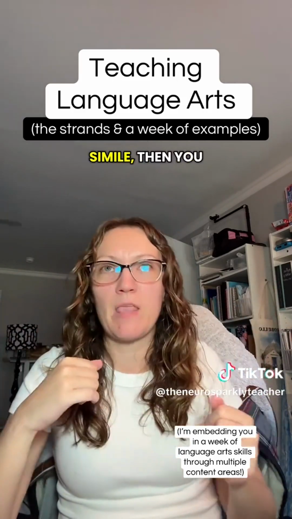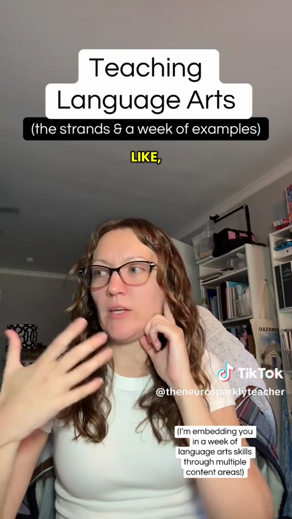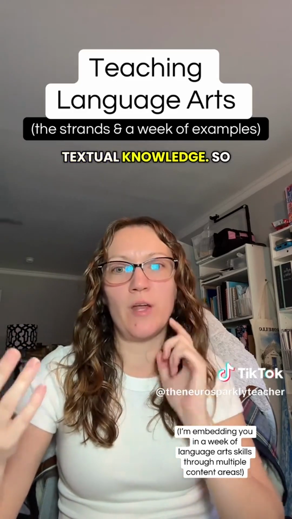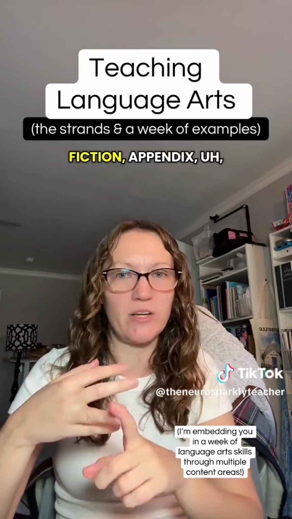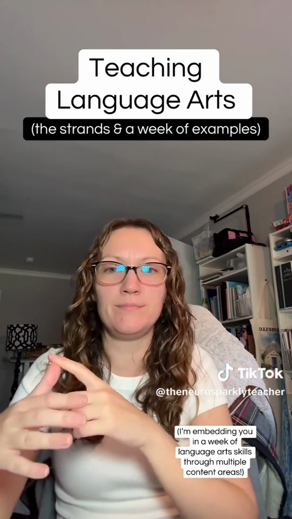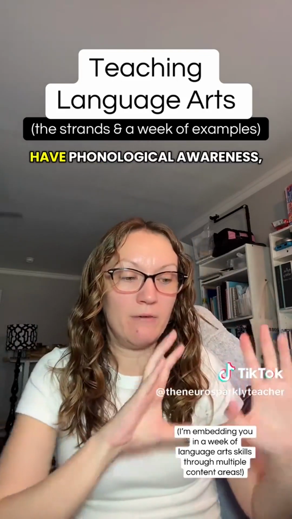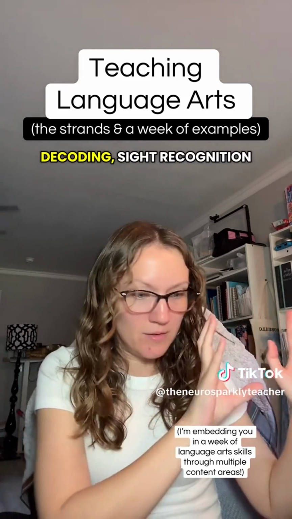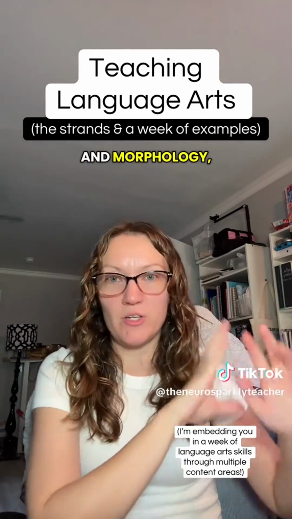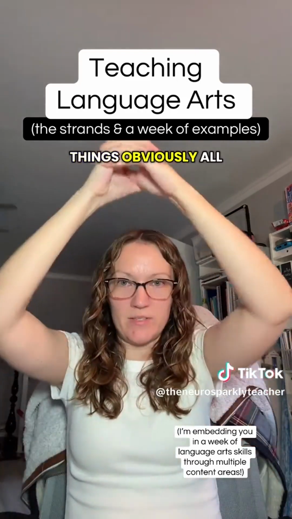Metaphor, simile. Then you have textual knowledge, so genres, nonfiction, fiction, appendix, table of contents, that kind of thing. And then you have phonological awareness, decoding, sight recognition, and morphology. All of that in reading, but those things obviously all go together.